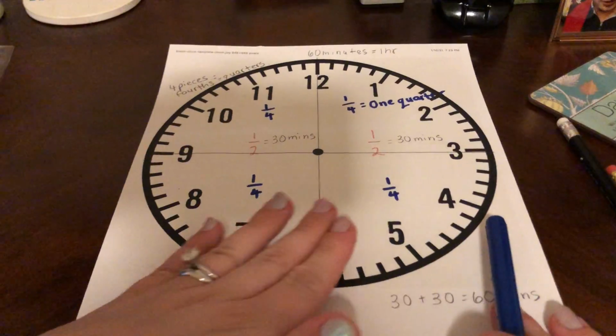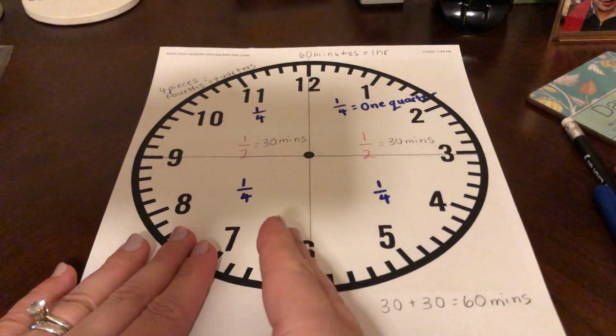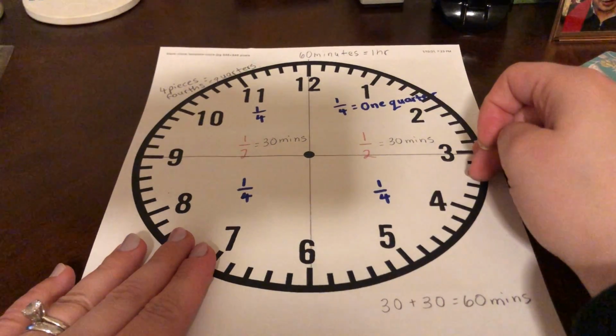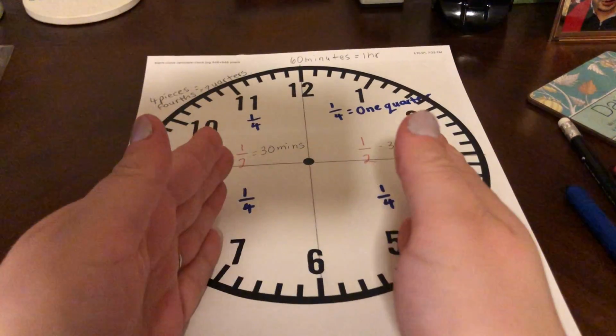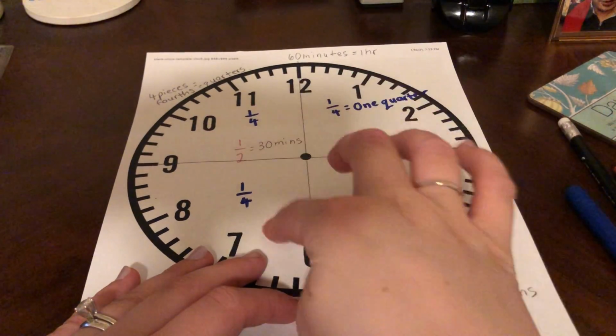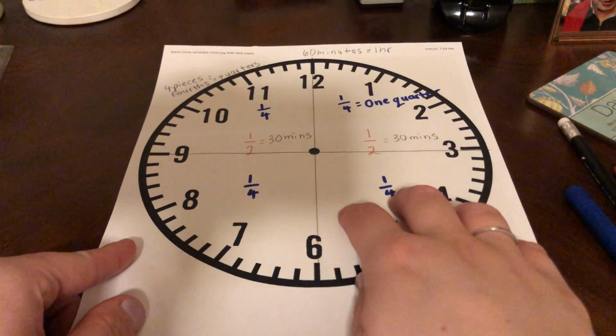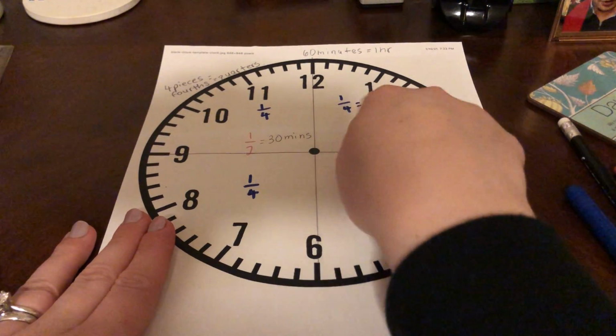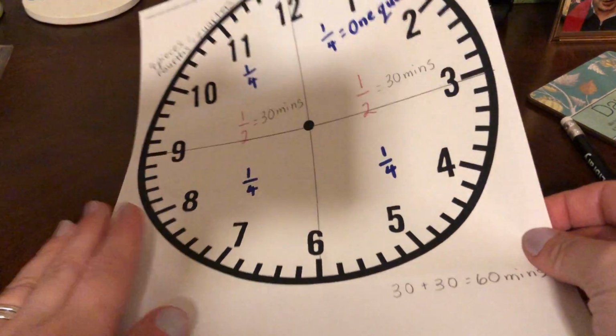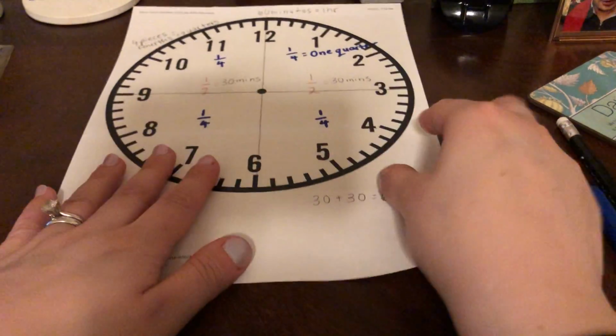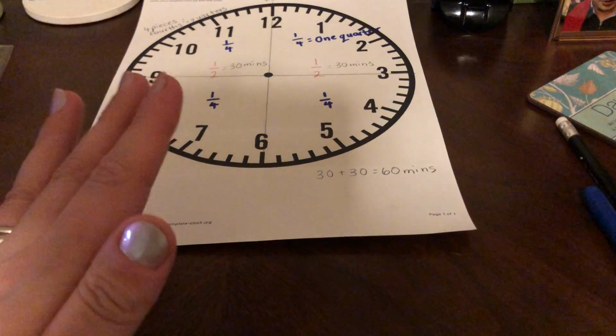I just wanted you to understand here that the clock can be cut into halves, where you have 2 pieces, and it can be cut into fourths. Each larger piece is called 1/2, and each small piece is called 1/4 of the clock. So keep that in mind as we do today's activity. I'm going to leave that up there.